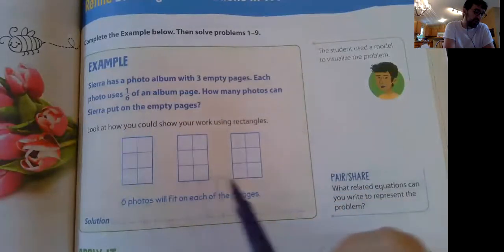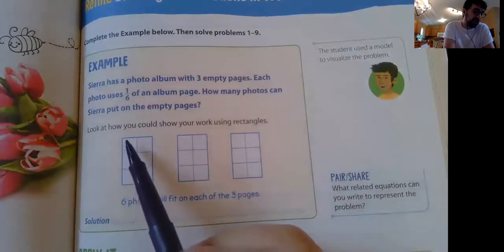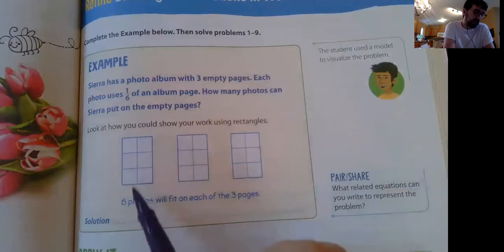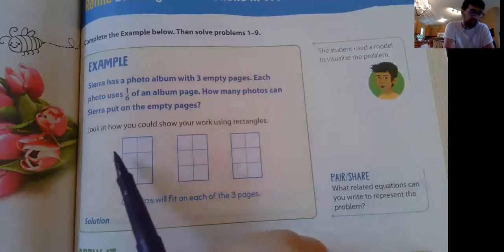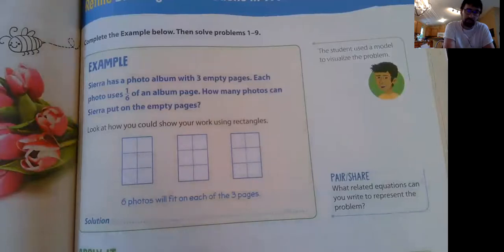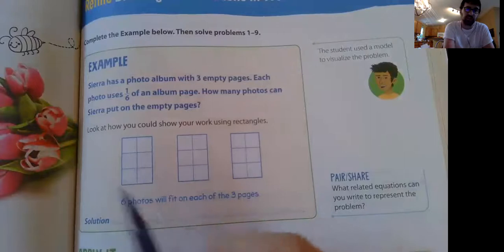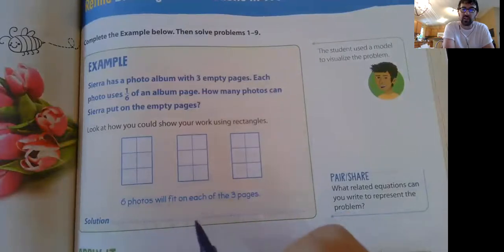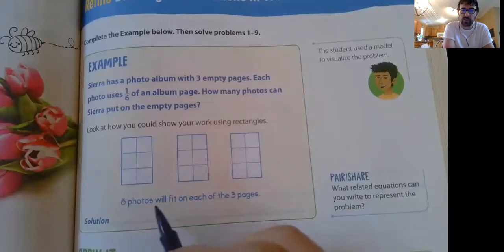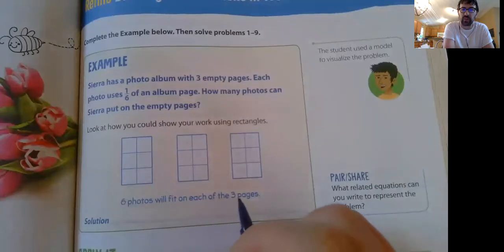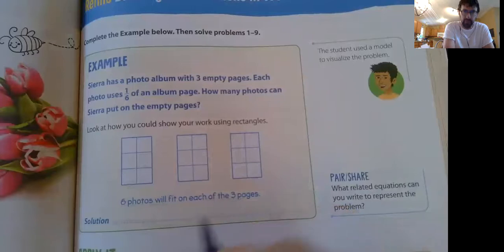So as you see in the drawing here, if this is one page and it's broken into 6 parts, therefore there can be 6 photos there, right? Naturally, if there's 3 pages and there's 6 on each page, 6 photos will fit on each of the 3 pages, right?